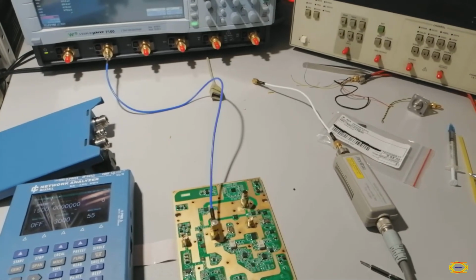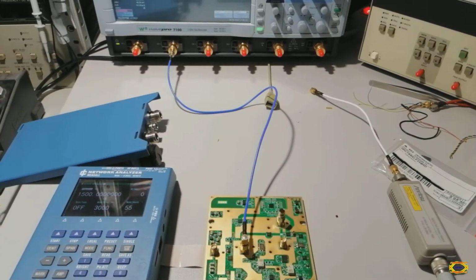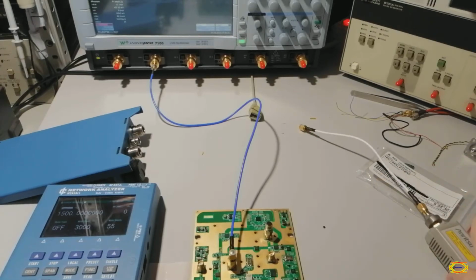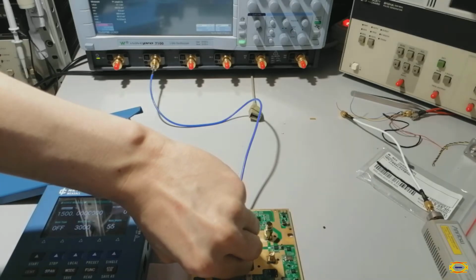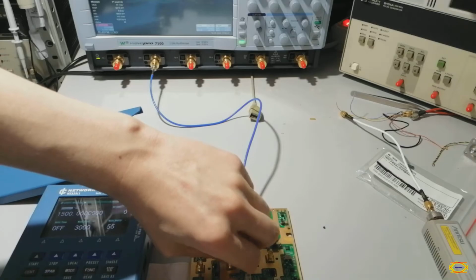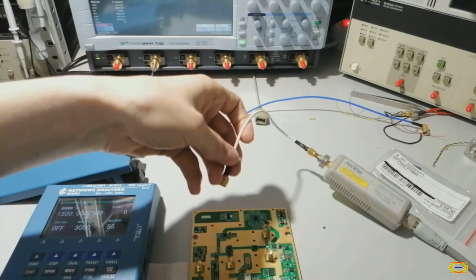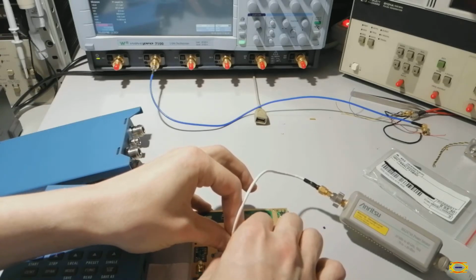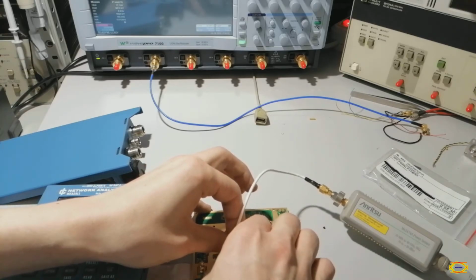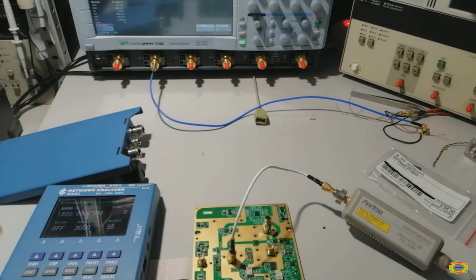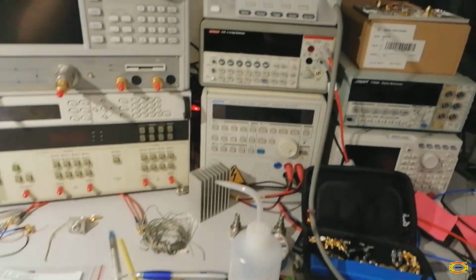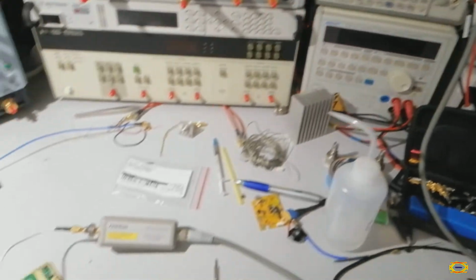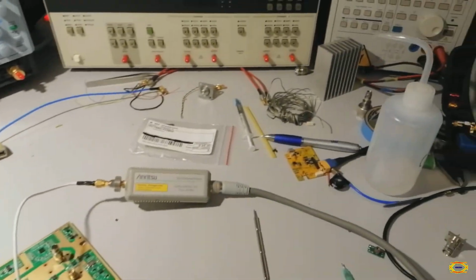So I have to turn it off, and change some cables. It's not right to do it on the power, but I have no choice for now. Okay, you can turn it on and see minus 0.4 dBm. It's very nice. Yeah, it's quite good. 1.5 gigahertz.